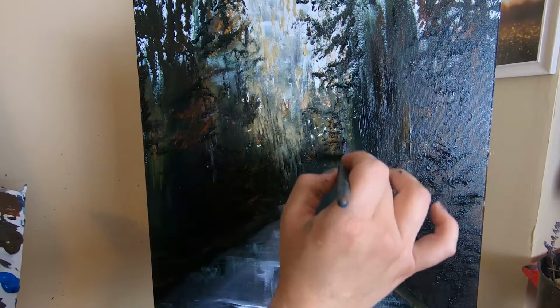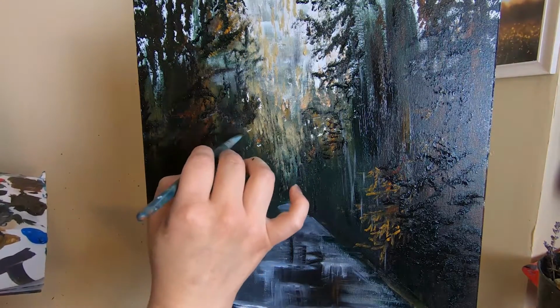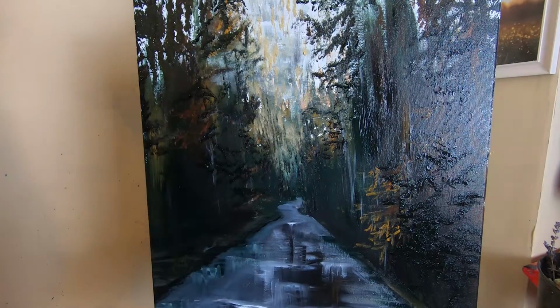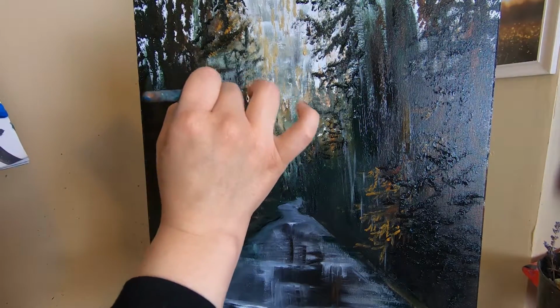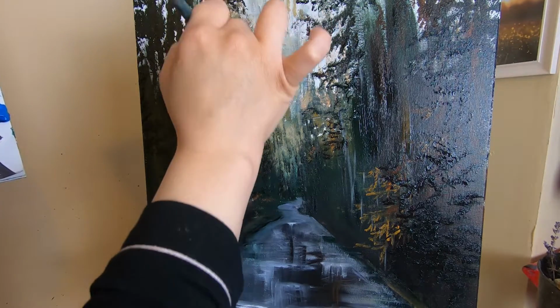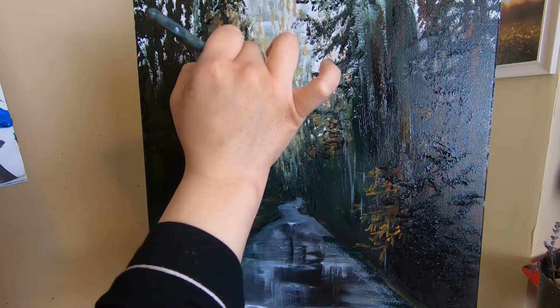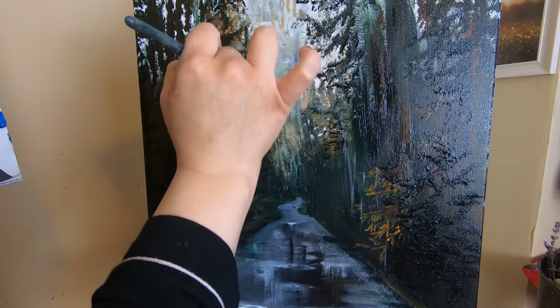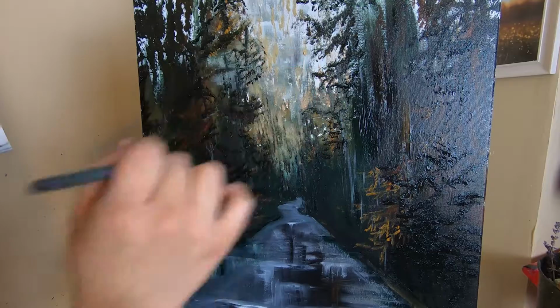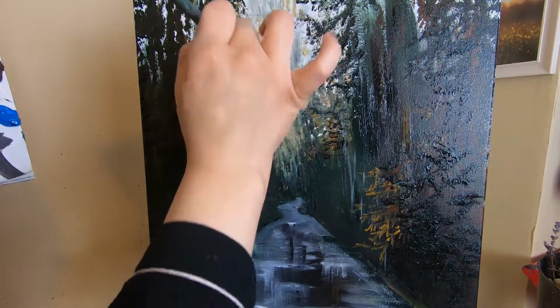So I'm going to be switching back again, like I said, from my fan brush to this feathered rake brush that I'm using. I'm going to use the feathered rake brush more for the distant trees because it's got very thin, spread out bristles, and the fan brush is better for up close trees, in my opinion.